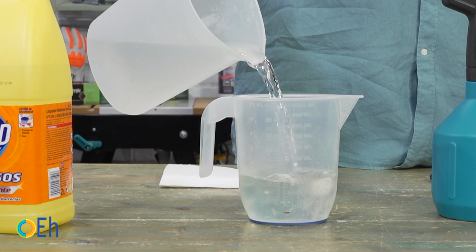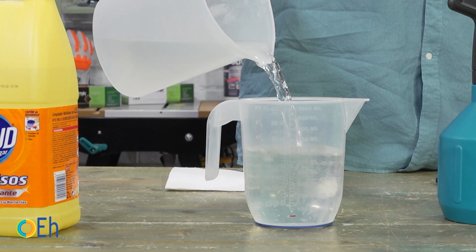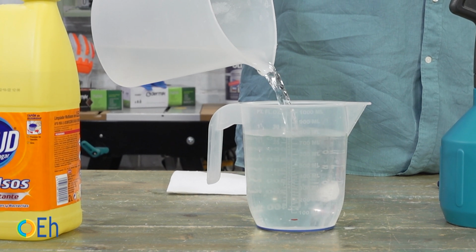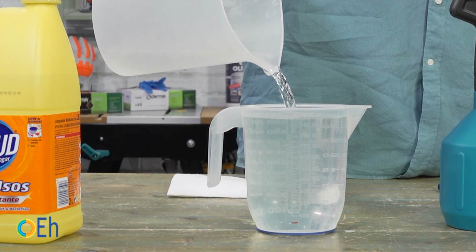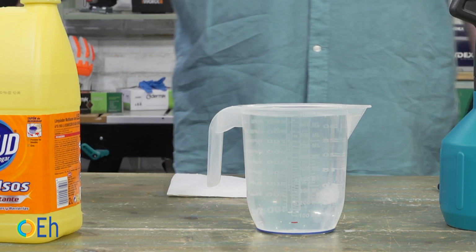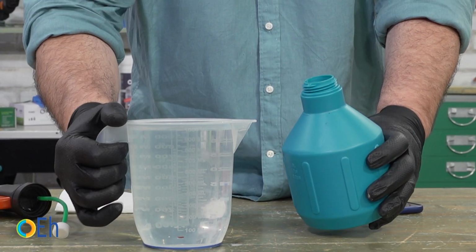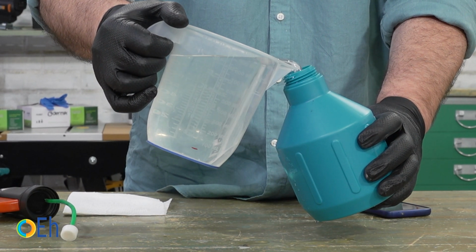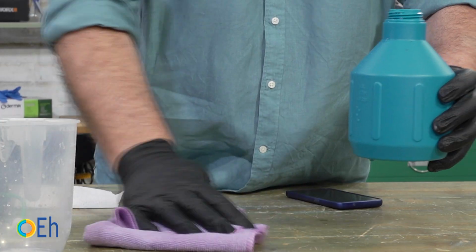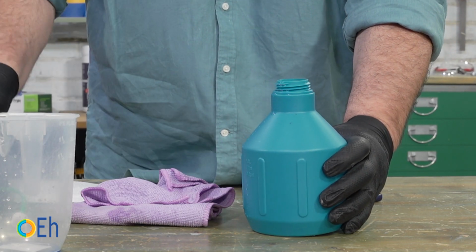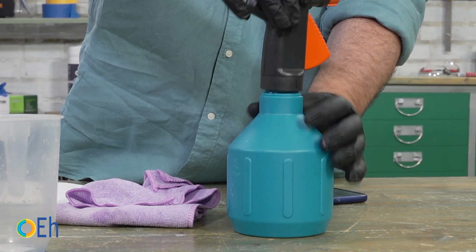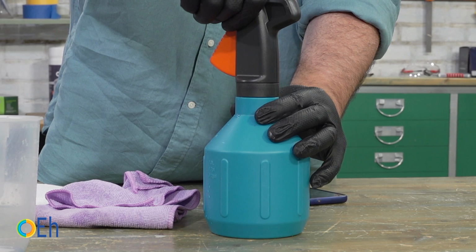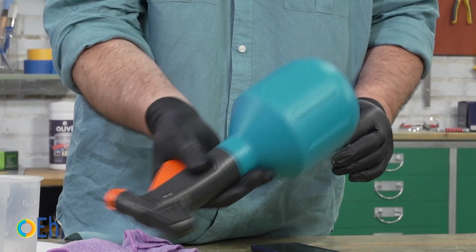We have drawn a line here, more or less at half the height, and we will always stay below that line. We complete the ounce and add water. We pour it into a sprayer and shake it to get it perfectly mixed. It is interesting to use a sprayer like this one because it allows us to distribute the product in an even way on all the surfaces we want to clean.